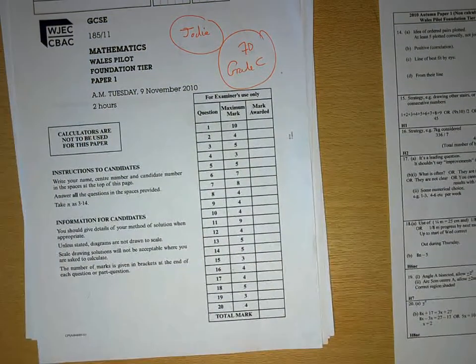Have a look at the things you got wrong. See if you can improve that. You really want to be getting 75 to 80 marks on that, and then you're not going to worry at all. But I'm really pleased with that, Jodie. Well done.